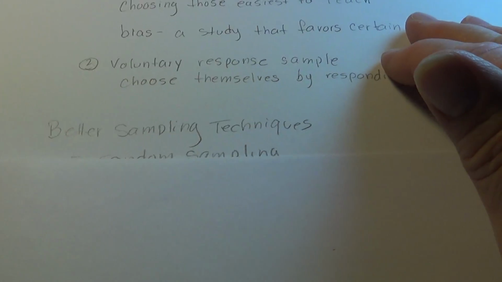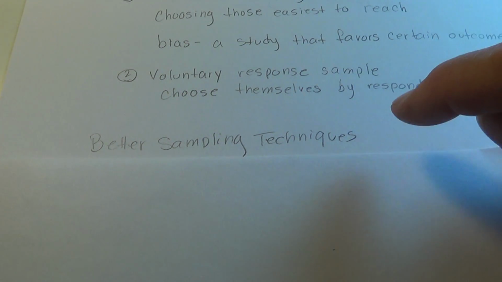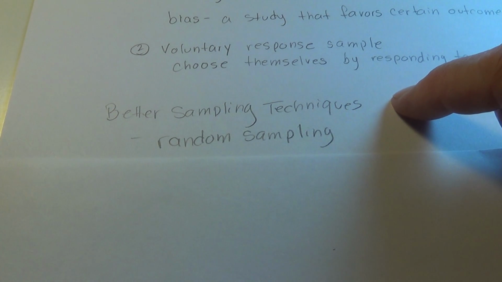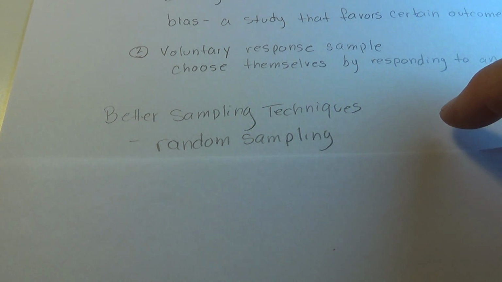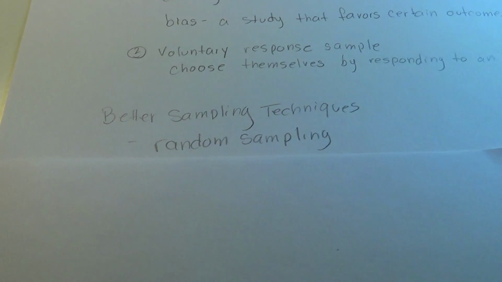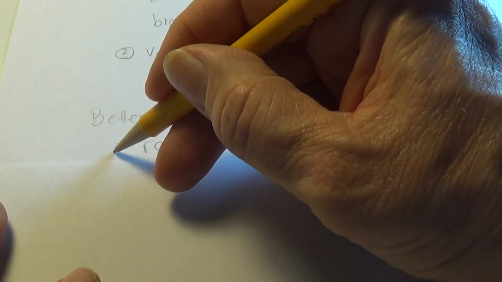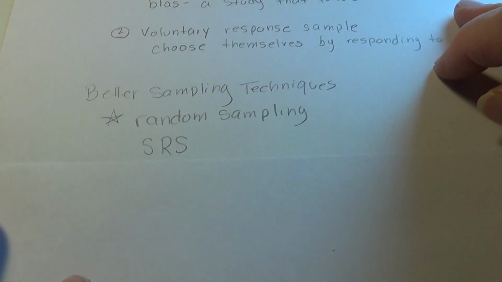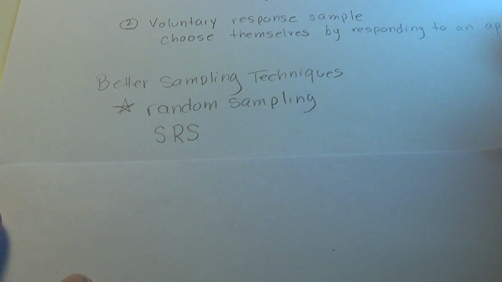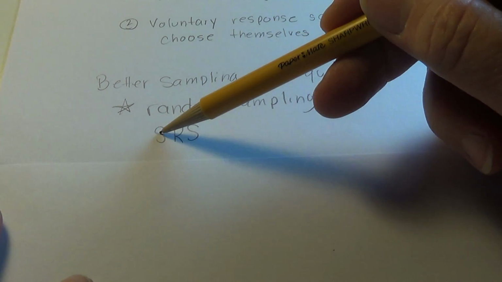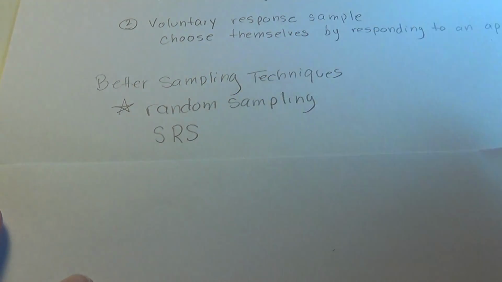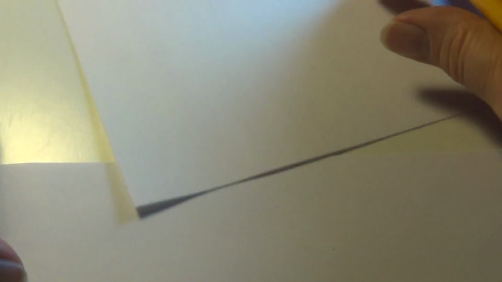All right, here we are on part 2 with better sampling techniques. The first one, and the only one we're covering today, the star of our show, is random sampling. Yay! Random sampling is often indicated with the letters SRS for simple random sampling. So you'll see that from here on in, SRS. Know what it means. So, how do we conduct a sampling that is totally random?